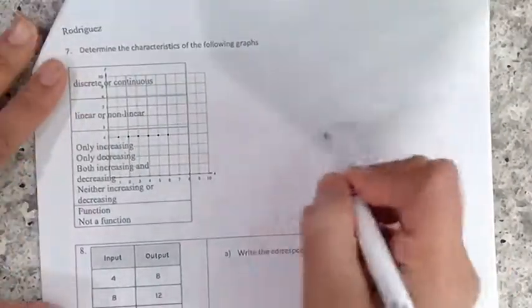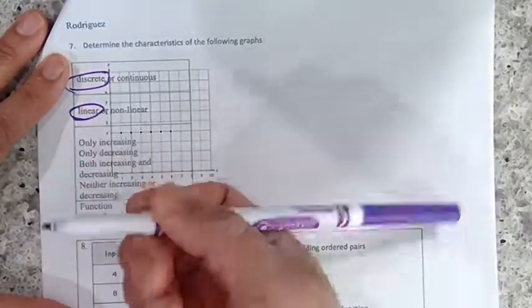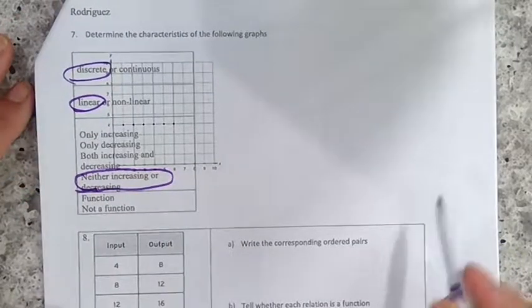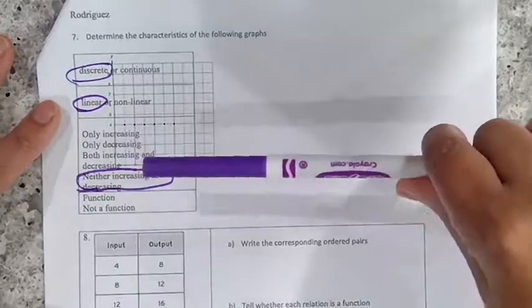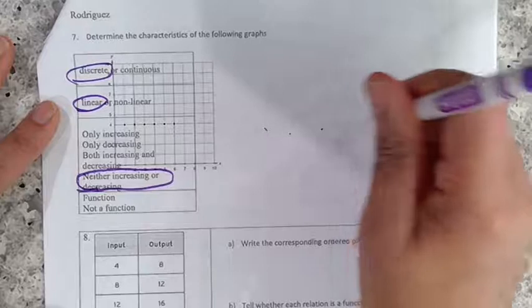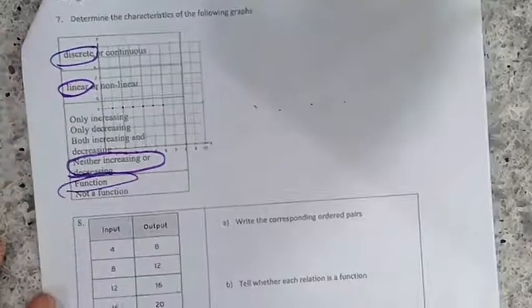Okay, same thing. Let's see. Okay, these are just dots right here. So those are discrete. They actually are in the shape of a line, even though it's horizontal. It is neither increasing or decreasing because it isn't going up or down. So it's a zero slope line. And again, if you were to draw a vertical line through any part of those points, it would only intersect at one point. So it is a function.